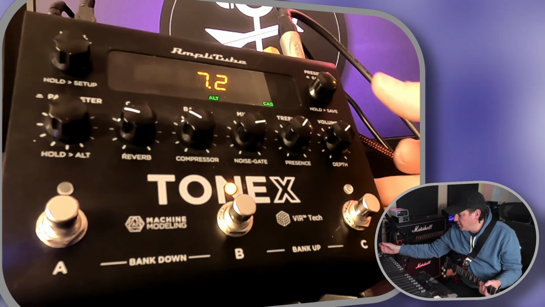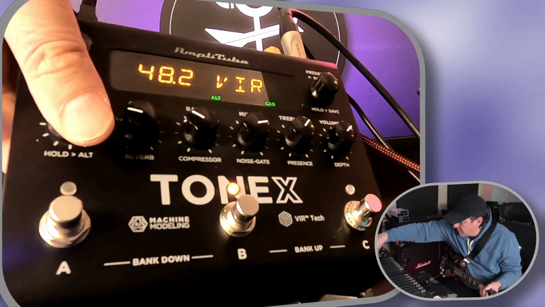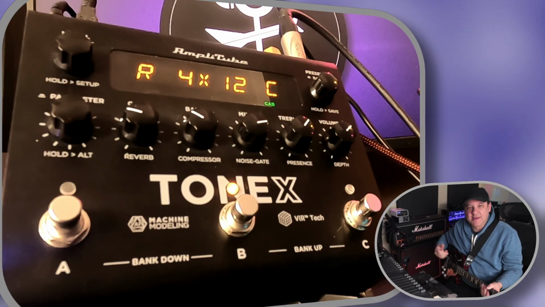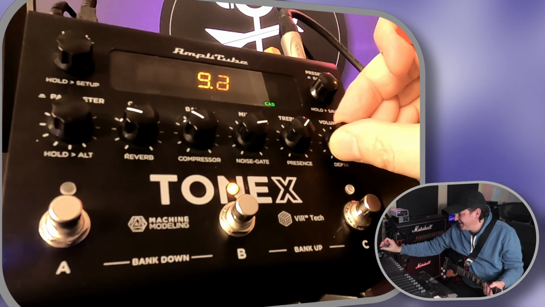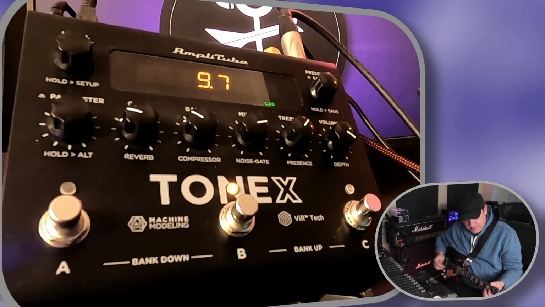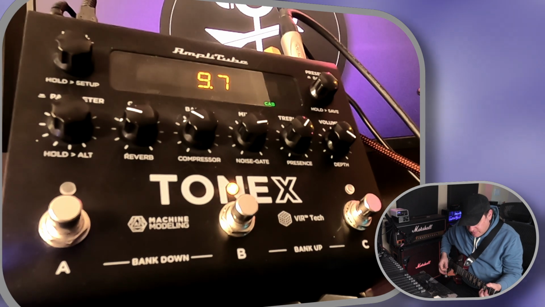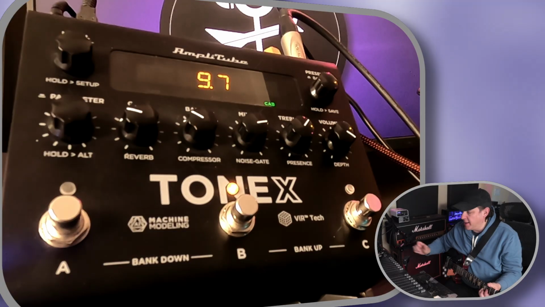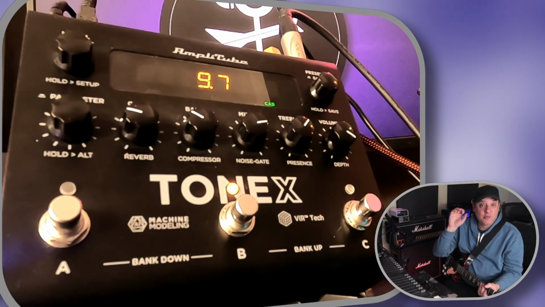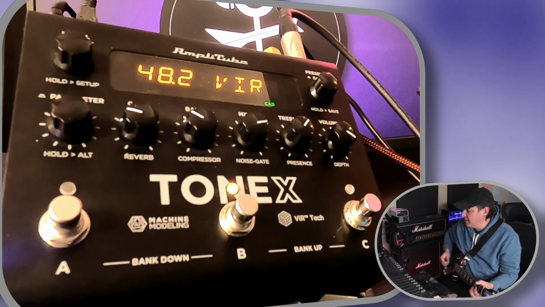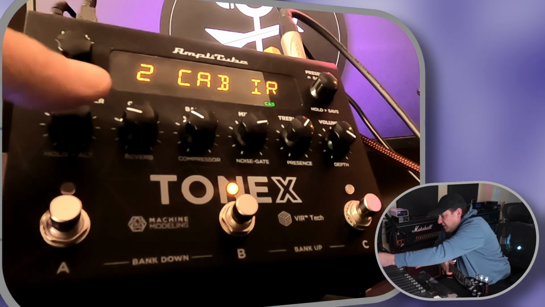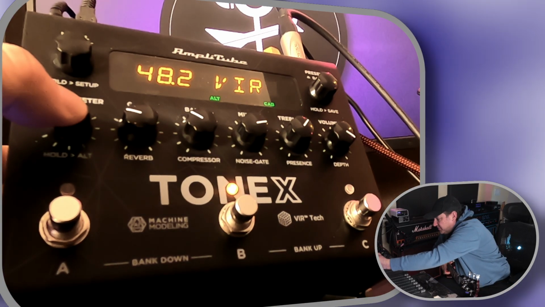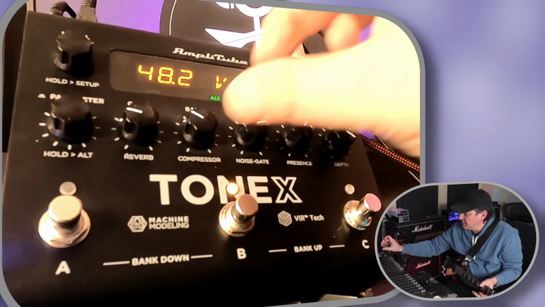Actually, we're going to go to the regular mode here. This is why I don't like to have a guitar in my hand when I'm doing a demo. Anyways. So this one is actually a bit quieter. Now this is something I could have adjusted within the TONEX app before I got here, but we're going to have to live with it now. But I think what we can do, we can add a little compression.